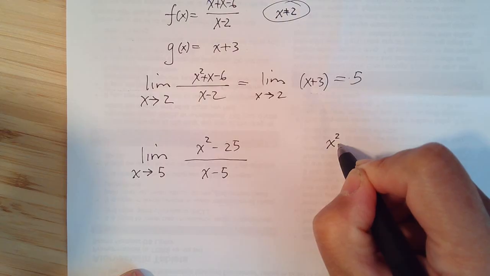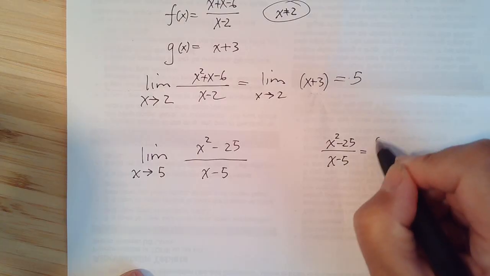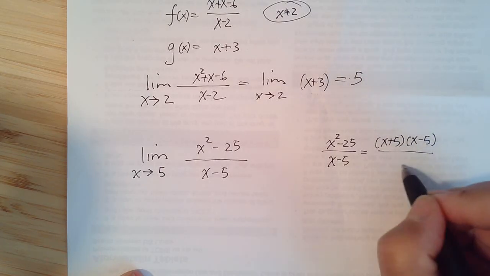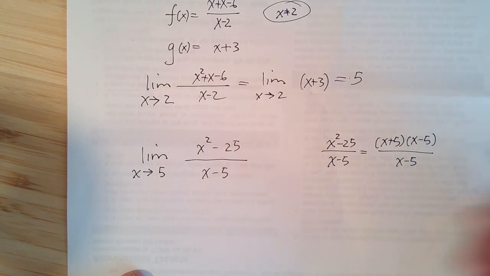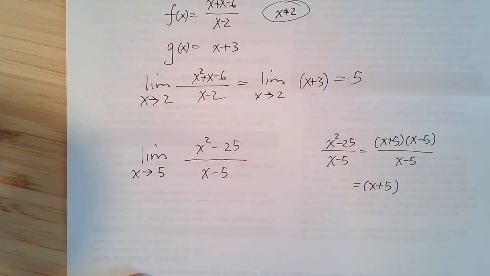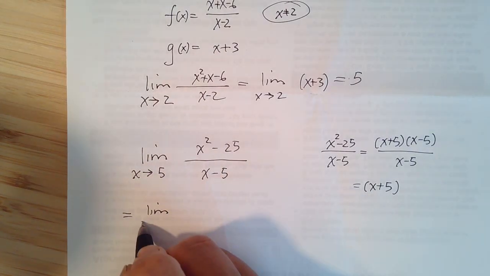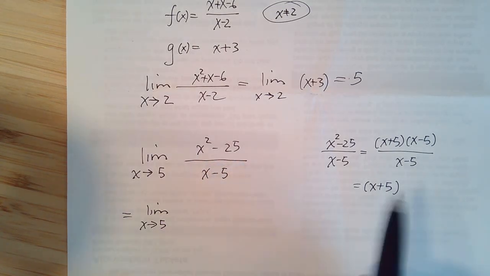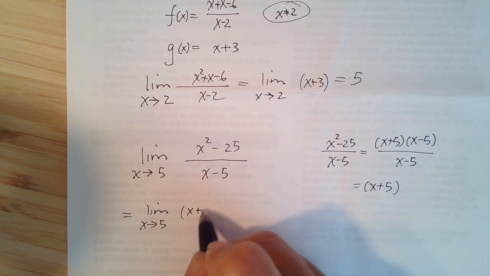However, for x squared minus 25 divided by x minus 5, you can factor the top. You get x plus 5 times x minus 5, and the denominator is x minus 5. When x minus 5 is 0, of course, you put that in the denominator, it cannot be 0, so you cross it out, and it becomes x plus 5. I don't really need the parentheses. So the limit as x approaches 5 of x squared minus 25 over x minus 5: I simplify by factoring the top and crossing out with the denominator. I get x plus 5.